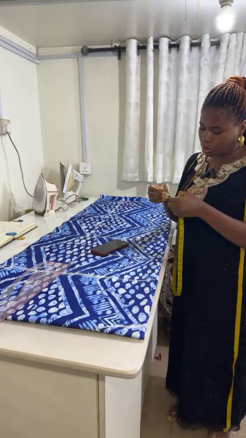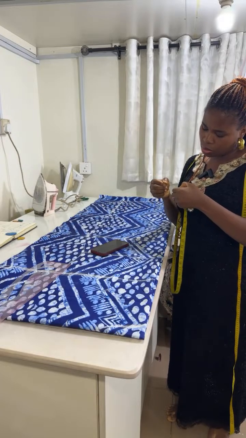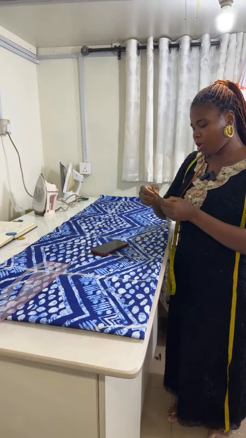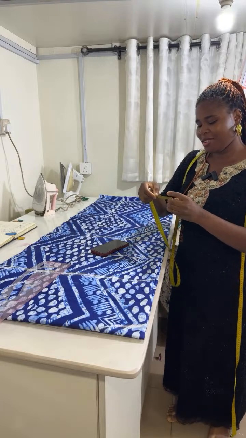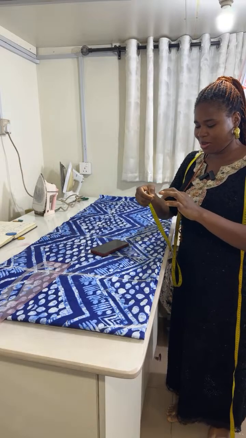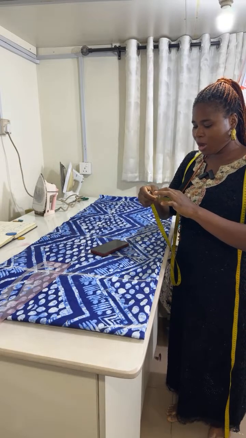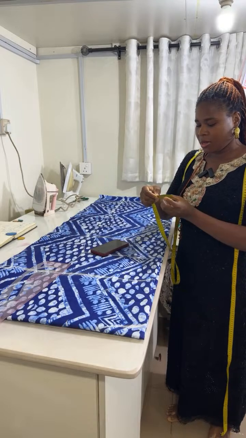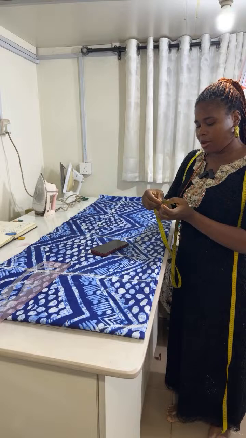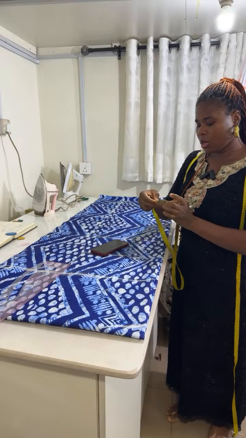So that by the time you sew... You guys should give me 1 minute. Let me calculate. This one is not their own calculation, it's me that wants to calculate. So I will see how wide it's going to be at the end of the day. If I do 3 inches, after sewing we'll be left with 2.5.